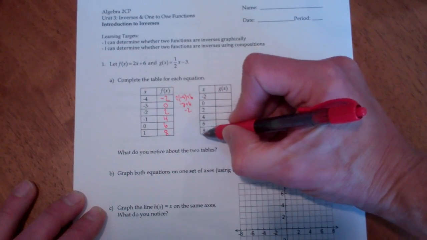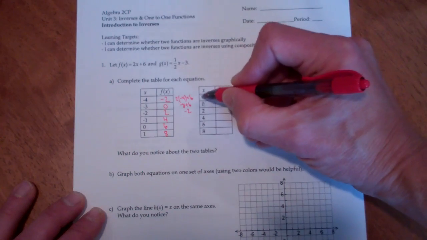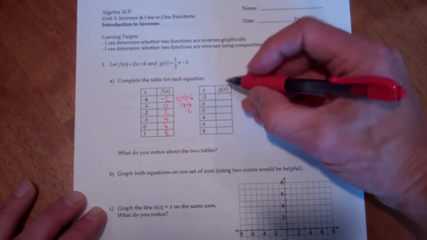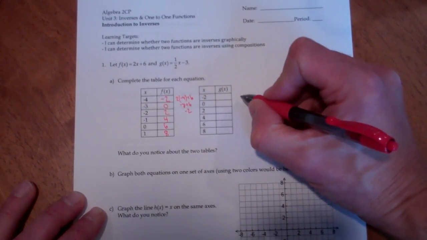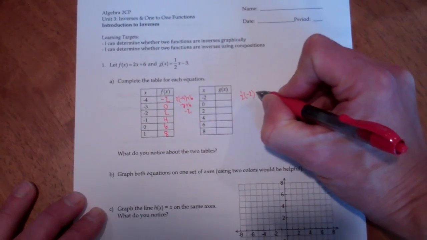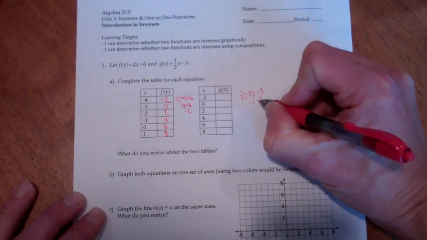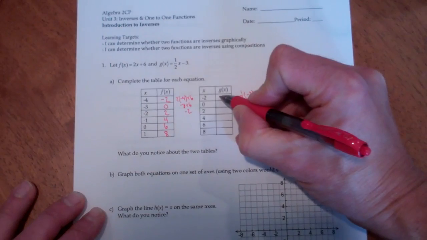Coincidentally, these output values for f of x are now our input values into g of x. So you see these values are the same over here. When we sub them in for g of x, if I take -2 and put it in for g of x, I'd be doing 1/2 times -2 minus 3, which is -1 minus 3, which is -4.